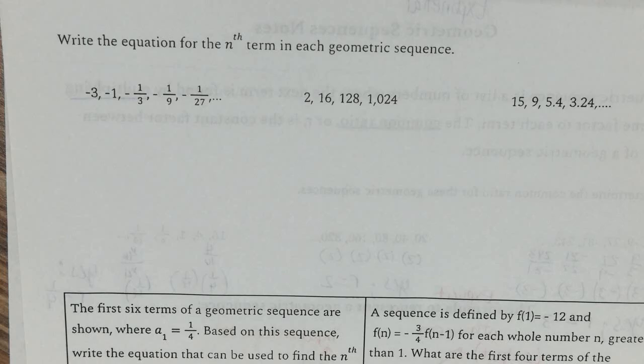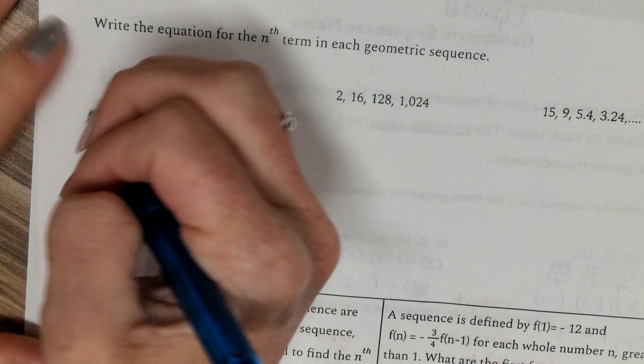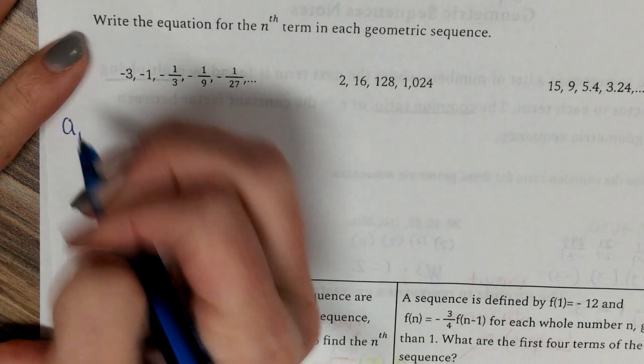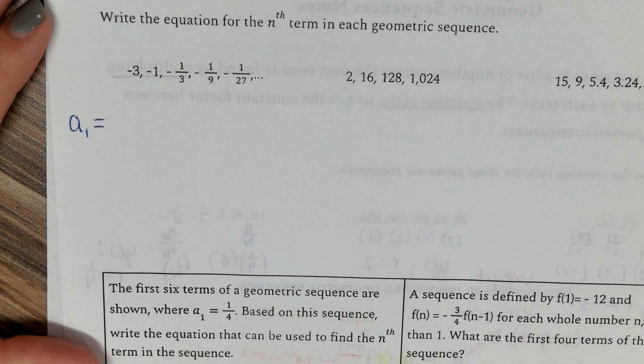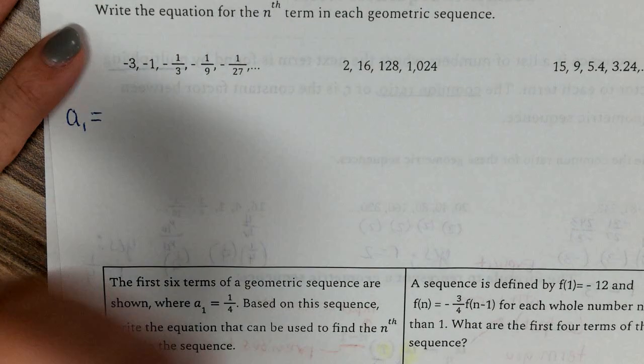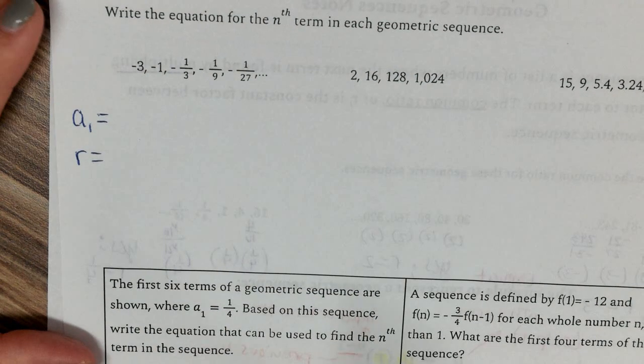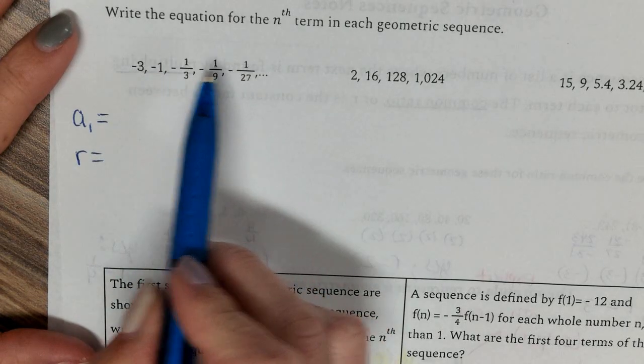Now we're going to write the equation, which is the explicit formula for the nth term in the geometric sequence. So we just did this on the front. We're going to practice it again. All right, so the first thing I need to know to write an explicit formula is the first term. The next thing I need to know is the common ratio. All right, so what is the first term in this sequence?